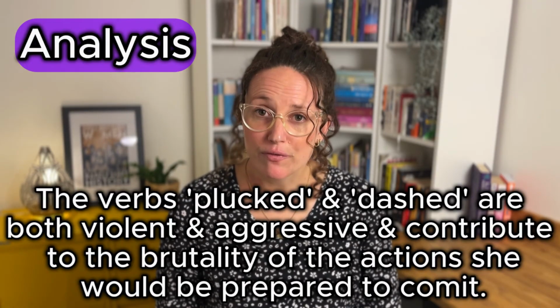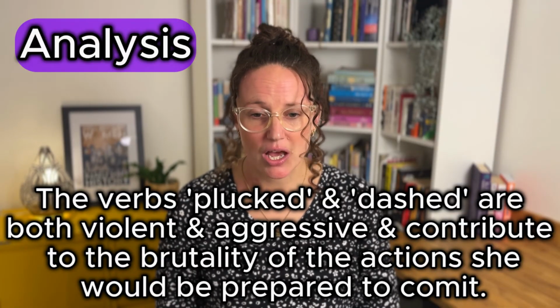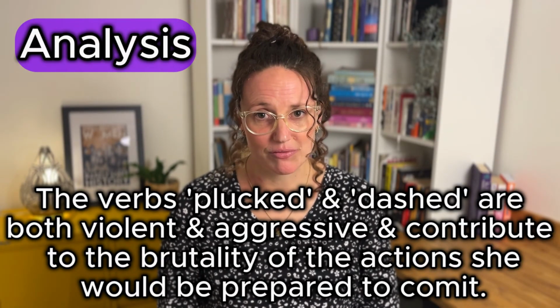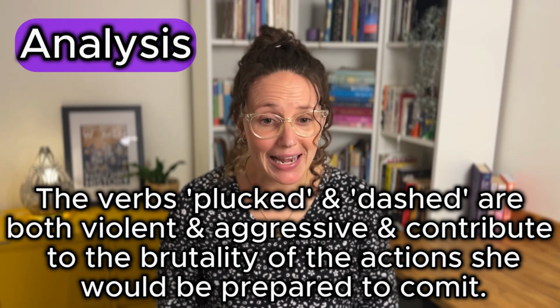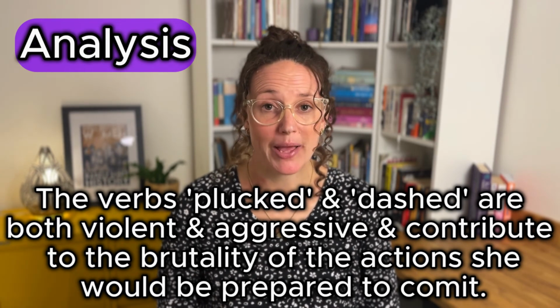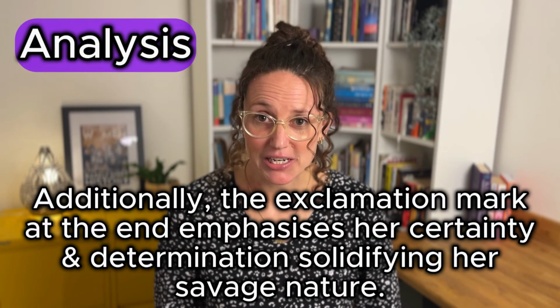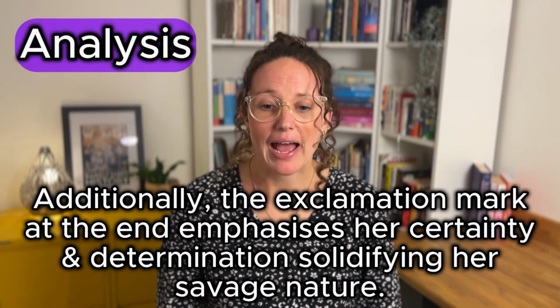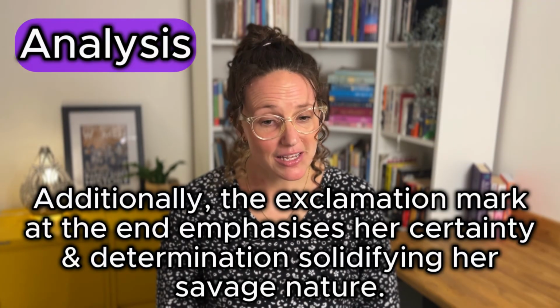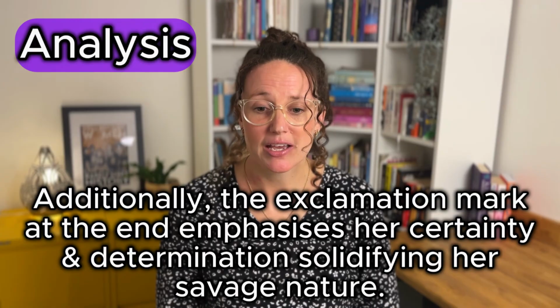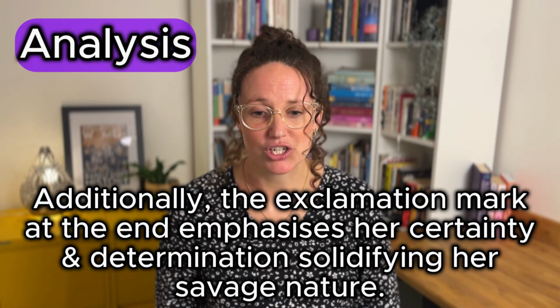So I'm going to carry on with my language analysis, and I'm going to show the examiner that I've got a real understanding of the words and phrases and techniques used by Shakespeare. So I'm going to say, the verbs plucked and dashed are both violent and aggressive, and contribute to the brutality of the actions she would be prepared to commit. I'm still going to go a little bit further. So, additionally, the exclamation mark at the end emphasises her certainty and determination, solidifying her savage nature.